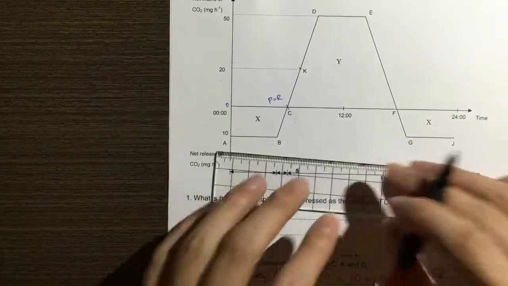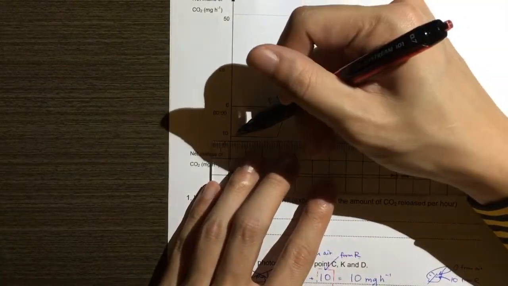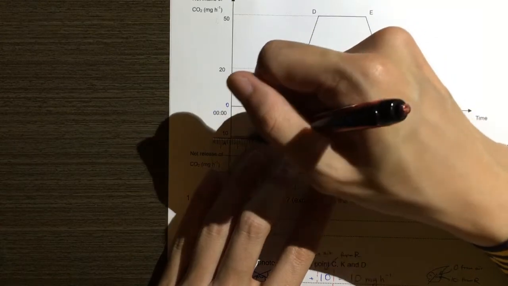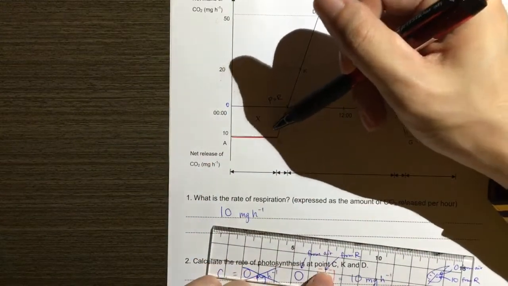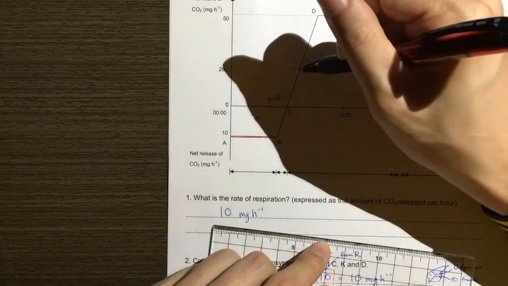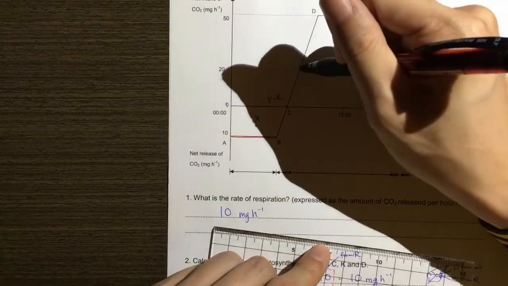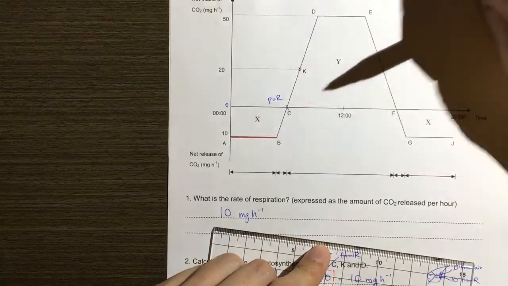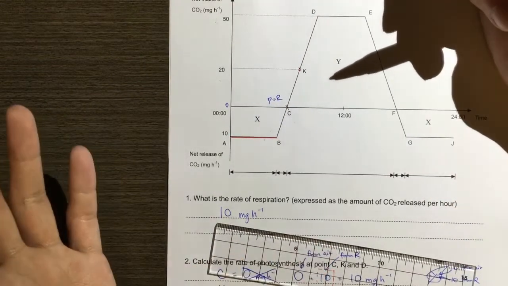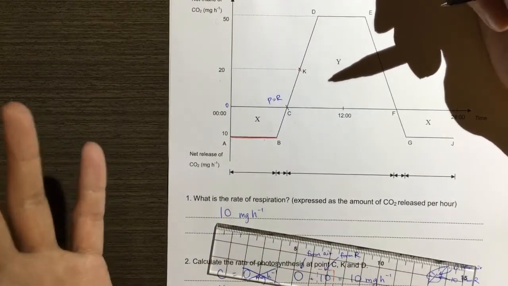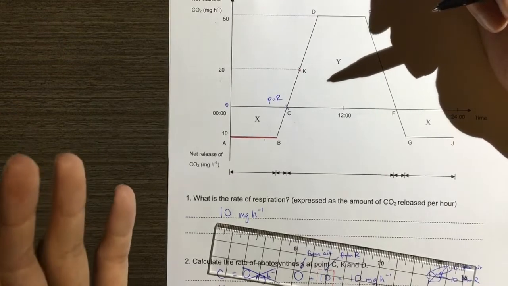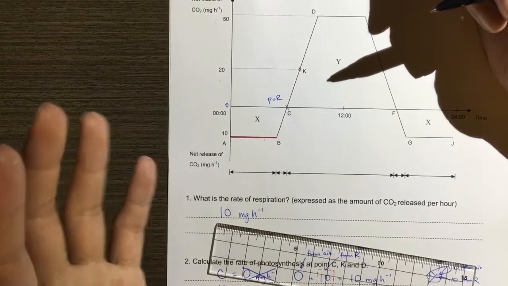If you look at the graph, I can tell the respiration rate from A to B is 10 because it's actually shown in the graph. But think about it. At point K and point C, what is the rate of respiration? Can you tell that from the graph directly?